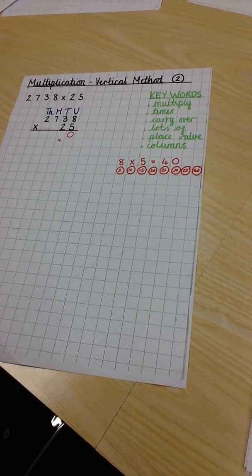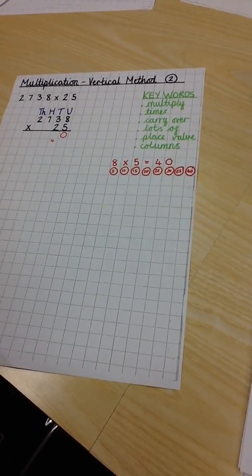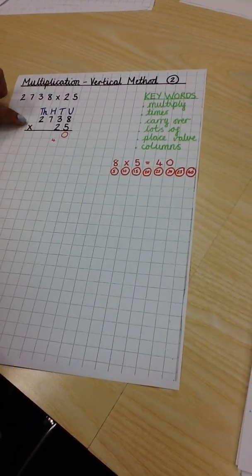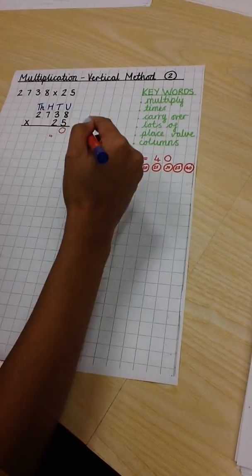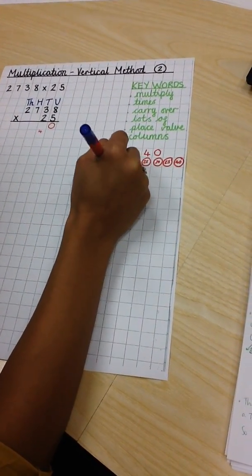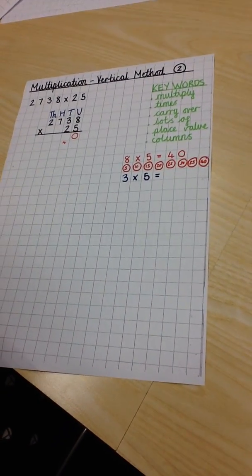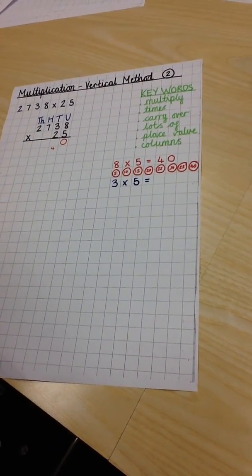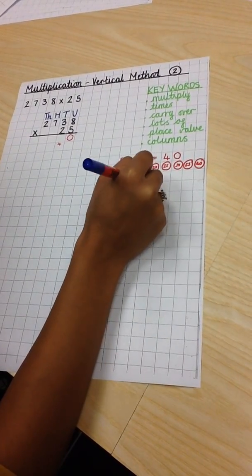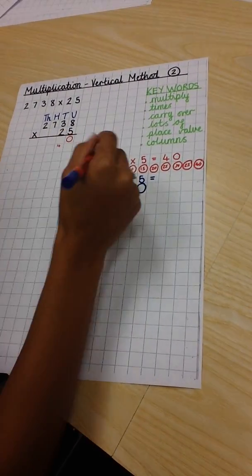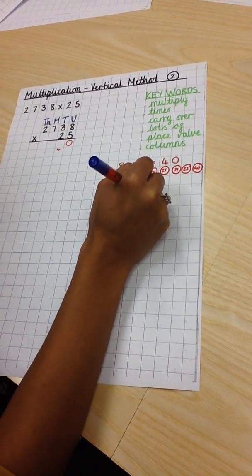Next, we do the tens column. We are still multiplying by the 5, so we do 5 multiplied by 3 or 3 multiplied by 5. Again, you may know the answer, but if you don't, you can do 3 circles and fill those circles by counting up in 5s until you get to the last circle.